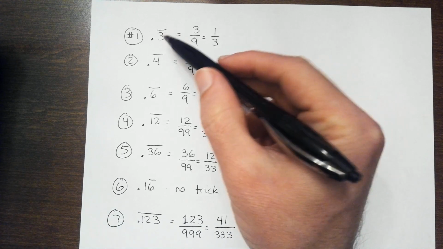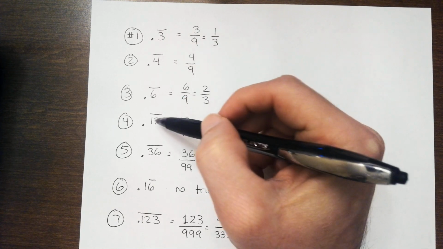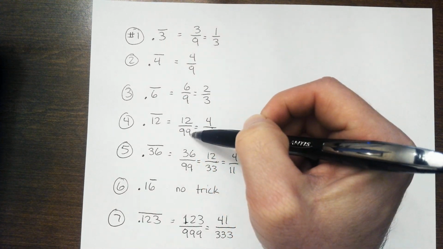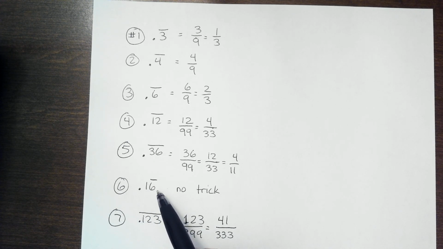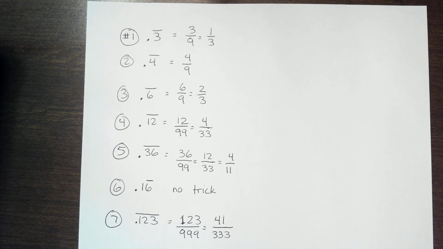So again, if the first digit's repeating, put it over 9. If the first 2 digits are repeating, put it over 99. And if it's not one of those two, like if it's something like this where that second digit is the only thing repeating or the third thing, you can't use this trick. So hope this helps.